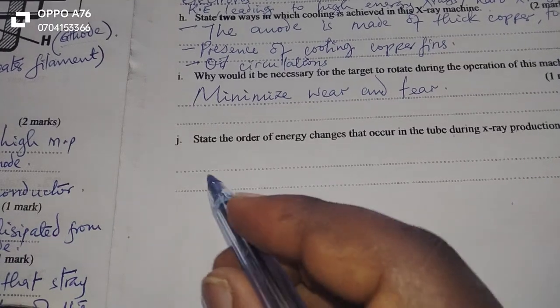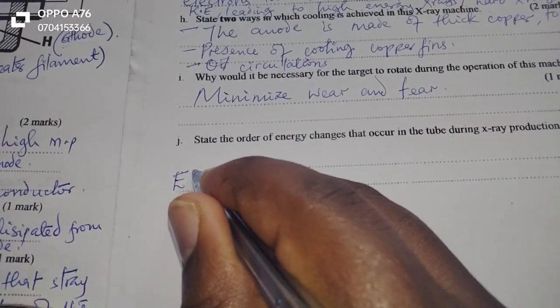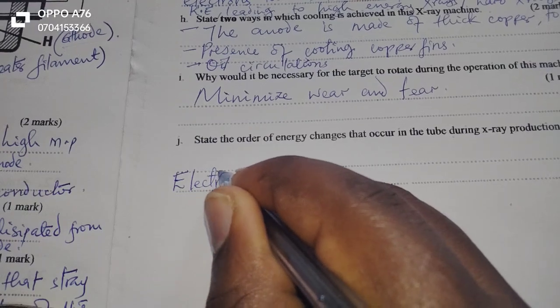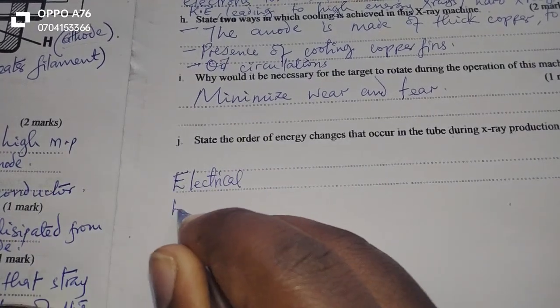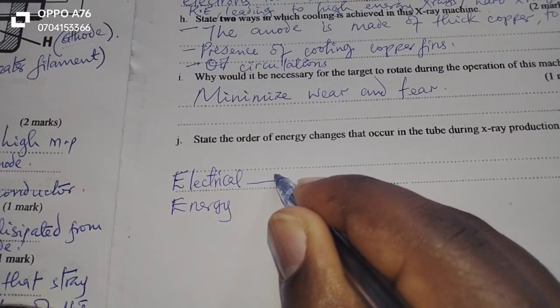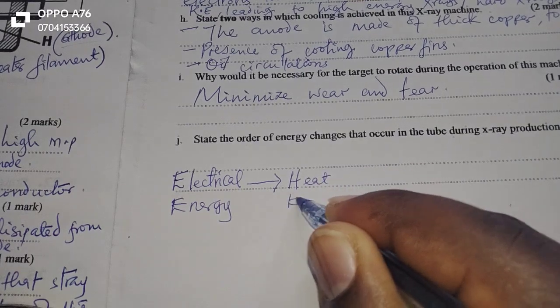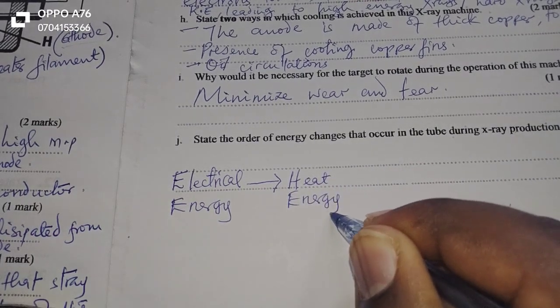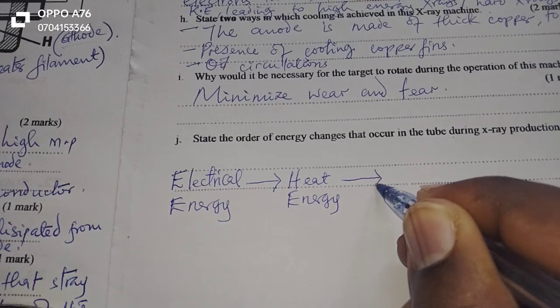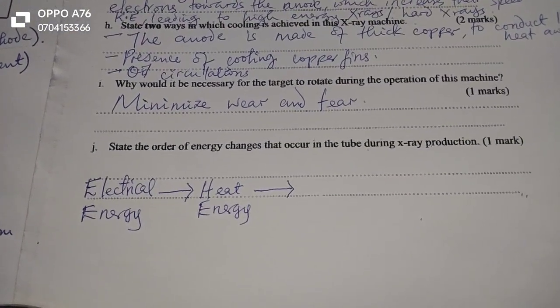Therefore, initially we have electrical energy. This is from the current. This electrical energy becomes heat energy at the cathode. Then that heat energy heats up electrons.